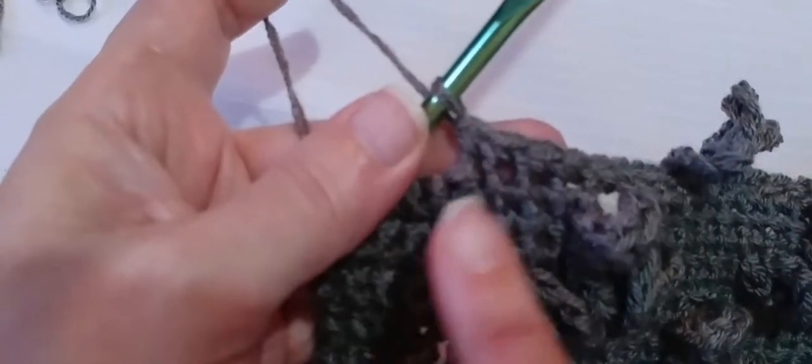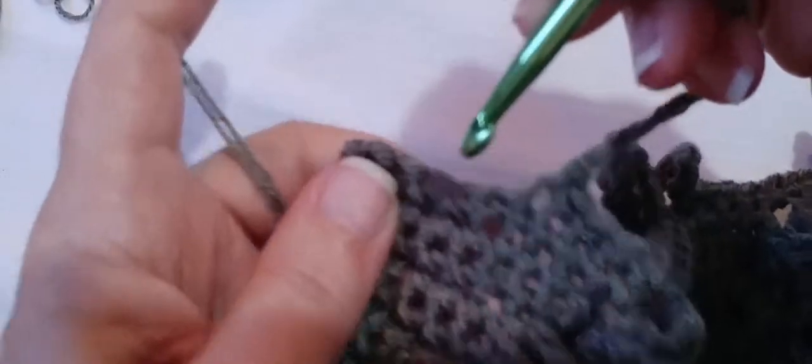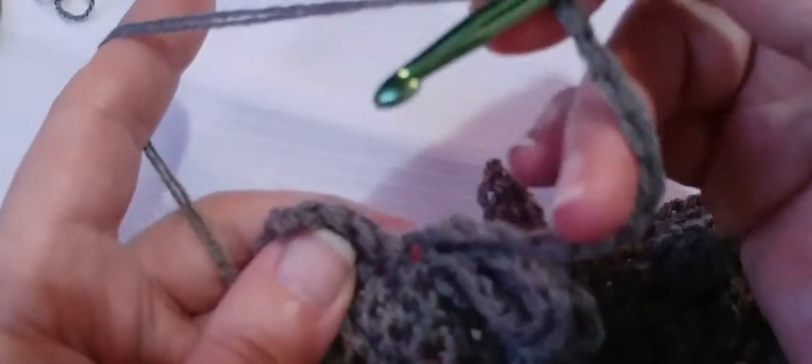Alrighty, I'm towards the end of my row for row number 19, and I have 1 more set of loops to make. 1, 2, 3, 4, 5, 6, 7, 8, 9, 10, and into the very next stitch, single crochet. 1, 2, 3, 4, 5, 6, 7, 8, 9, 10, into the same stitch, single crochet. 1, 2, 3, 4, 5, 6, 7, 8, 9, 10, into the same stitch, single crochet.